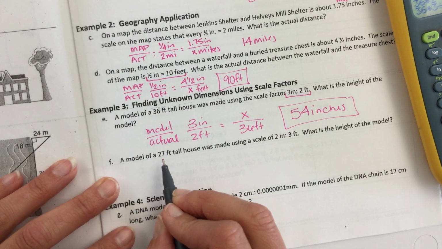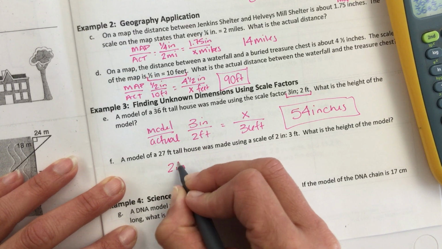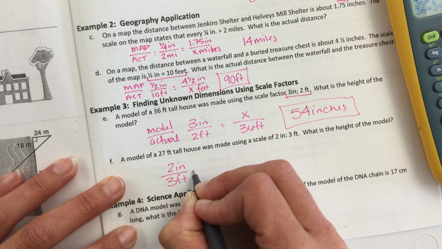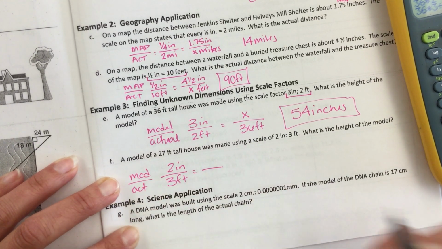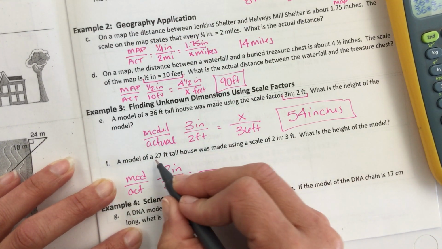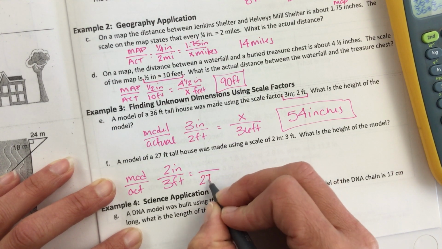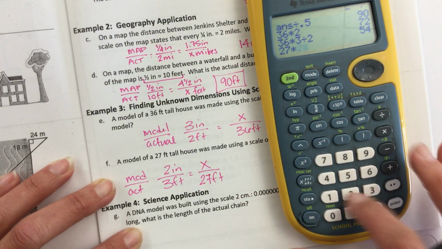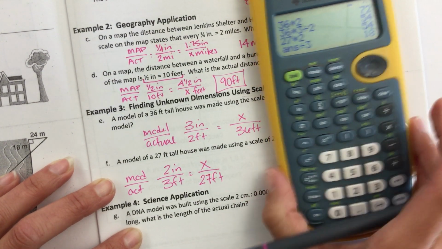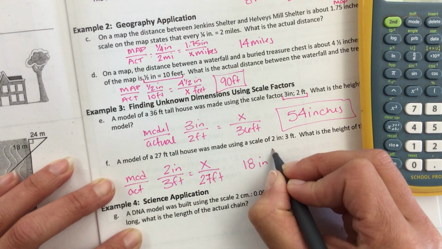Okay, a model of a 27-foot tall house was made using a scale of 2 inches is equal to 3 feet. So again, model to actual. 27-foot tall house, so that one goes down here, and that one goes up there. So 27 times 2 divided by 3, and that's 18 inches is the model.